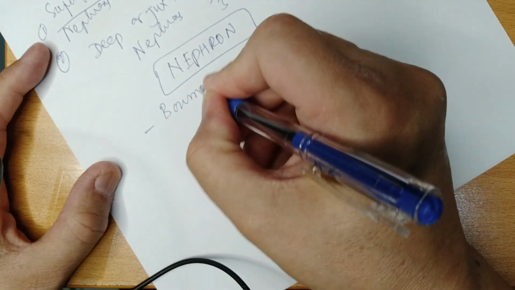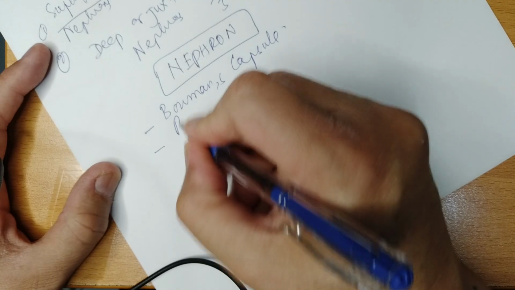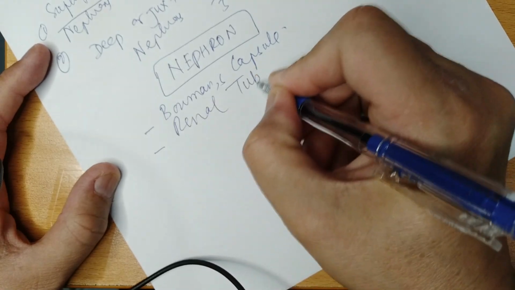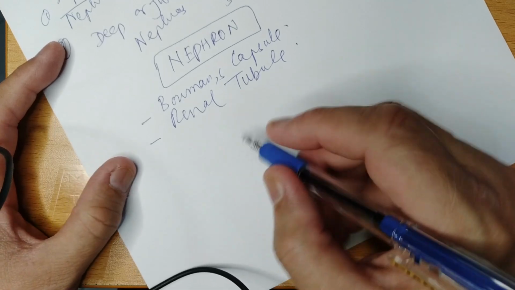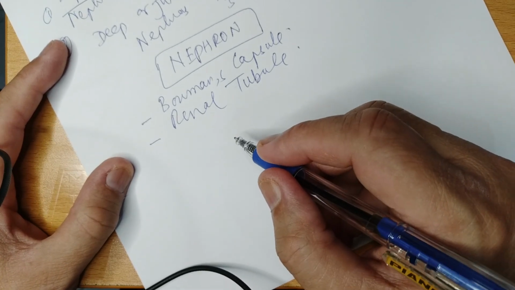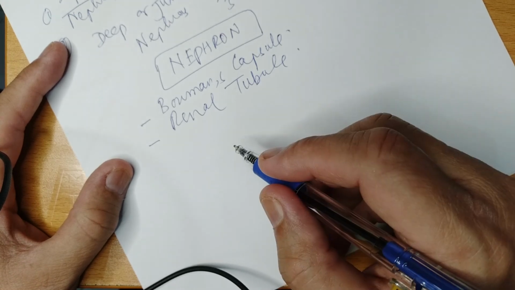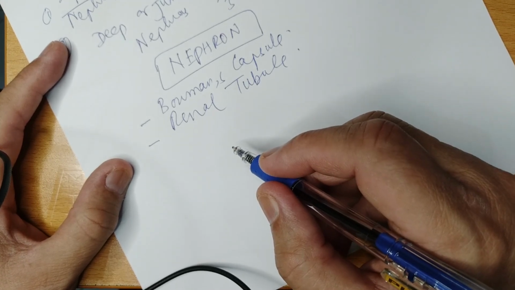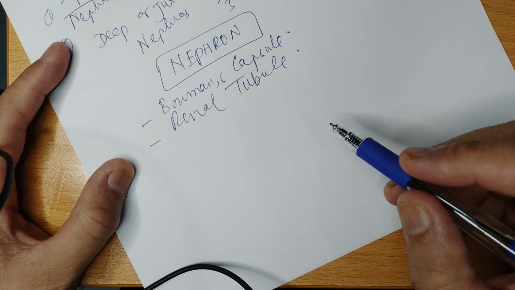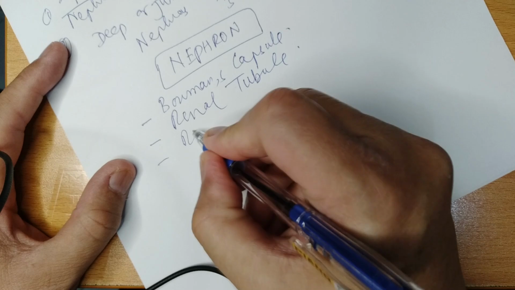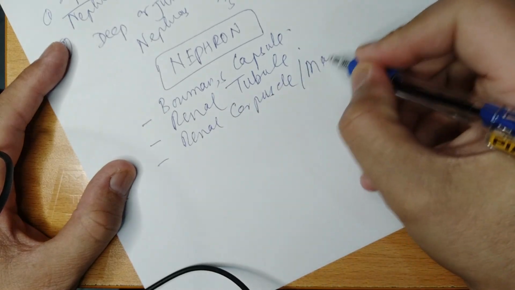One is the Bowman's capsule, and the second one is the renal tubule. Bowman's capsule basically is a dilated blind beginning of every nephron which surrounds a tuft or bunch of capillaries known as glomerulus. Bowman's capsule and glomerulus together constitute what is known as the Malpighian or renal corpuscle.